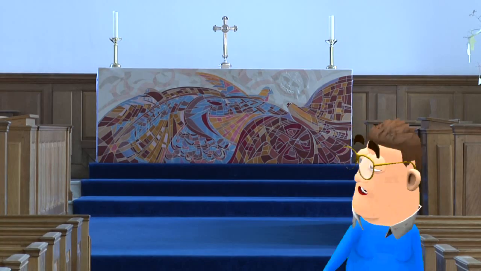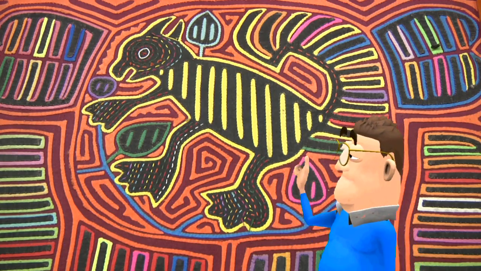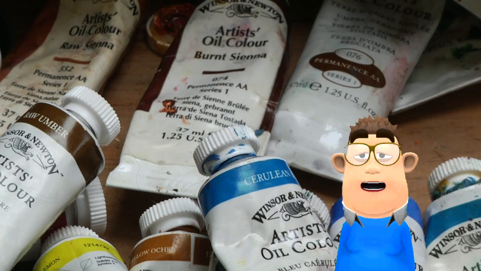Artists in fabrics should be appreciated as much as the painter in watercolours and oils.